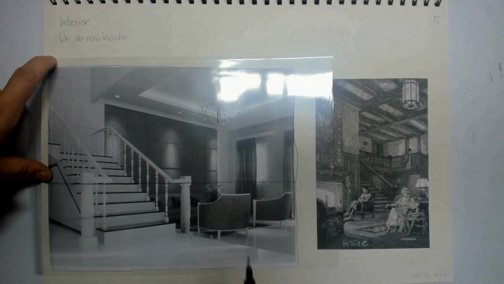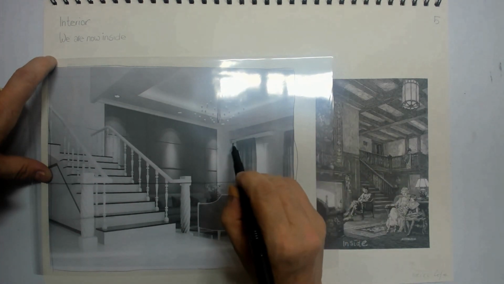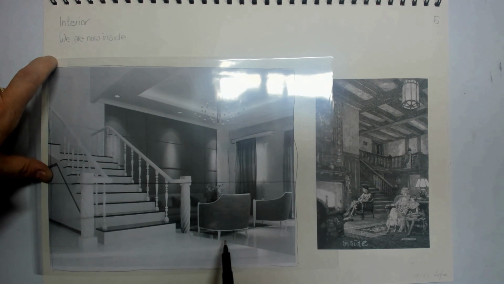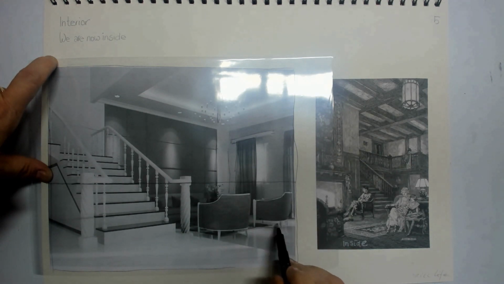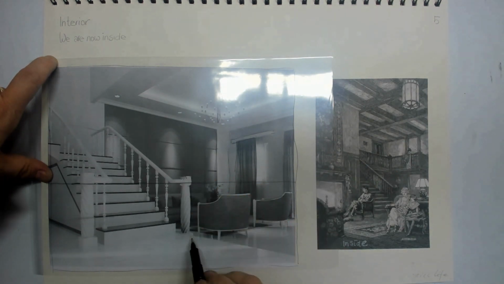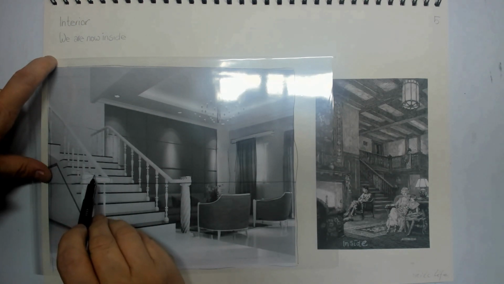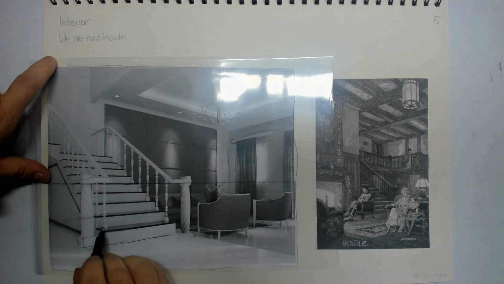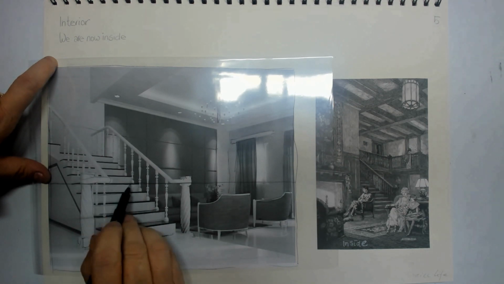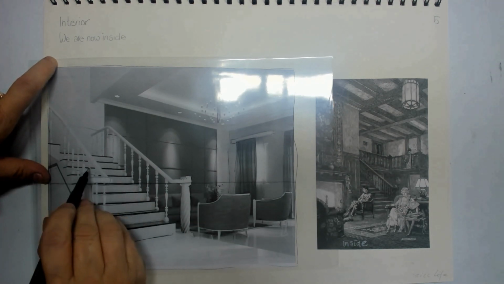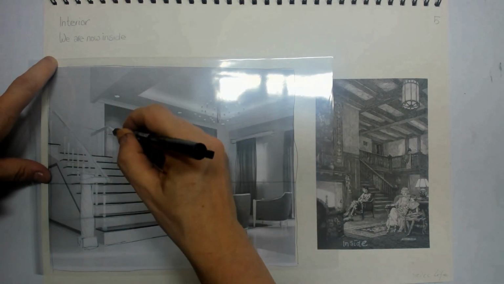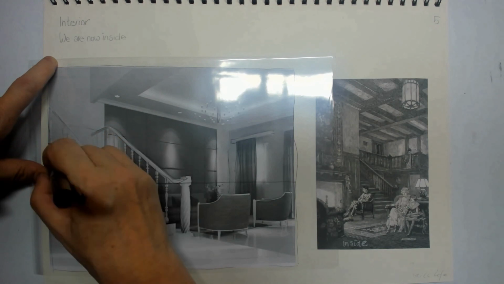So if I was to put over a little bit of plastic and then start drawing, start catching an idea of composition, then I simply see that the pillars in front of the staircase are at my horizon line. All your vertical lines will stay vertical.